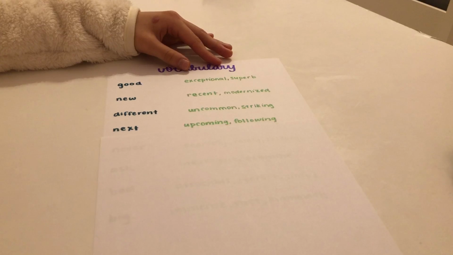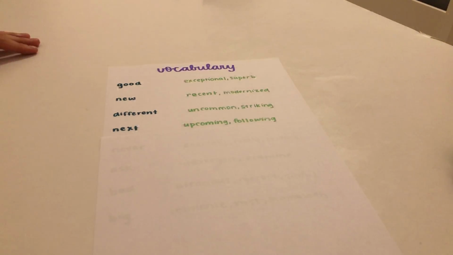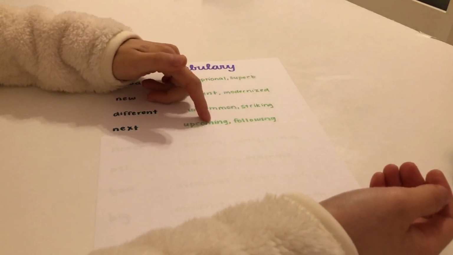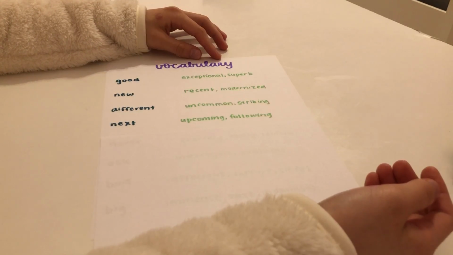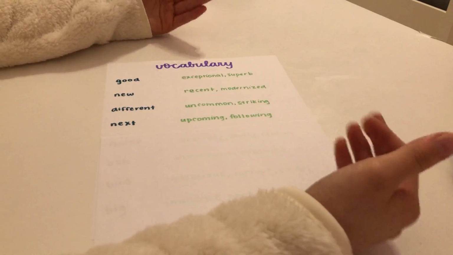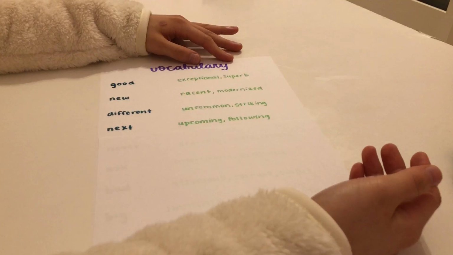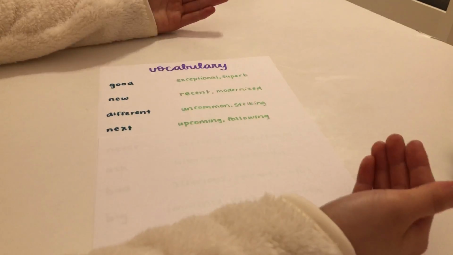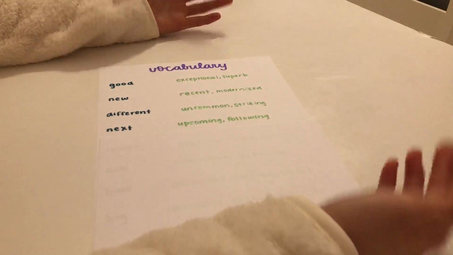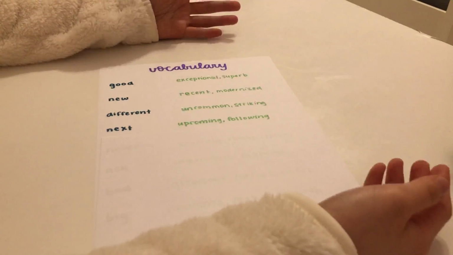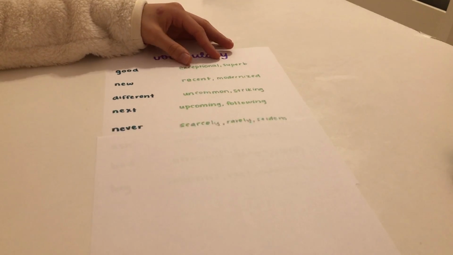Another word that we can talk about is the word next. So especially in essays, I feel like I use the word next a lot, but words that we can use to replace next include upcoming and following. So for instance, let's say you're writing a cooking tutorial, you can say first, beat the eggs. Instead of saying next, preheat the oven, you can say something like upcoming, or following that, we can preheat the oven. It's just a fancier word to use instead of next.